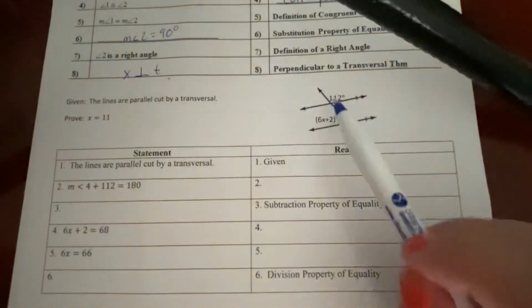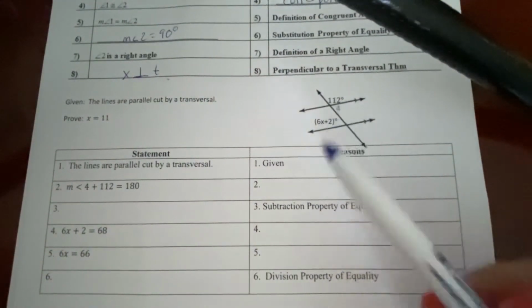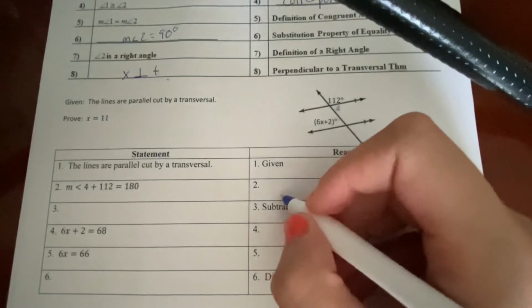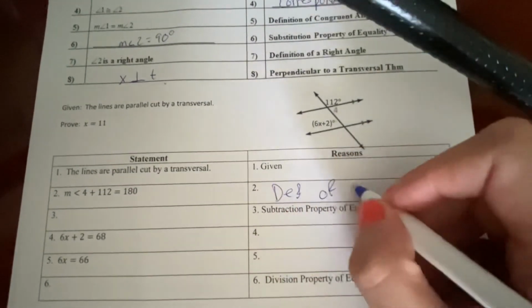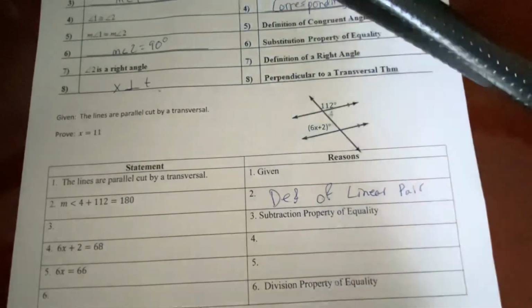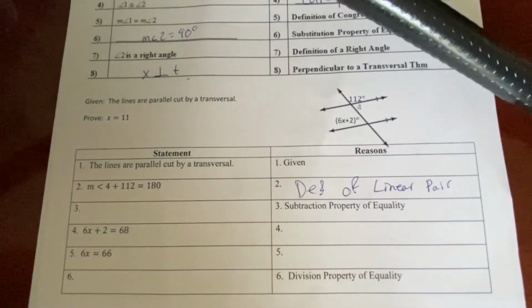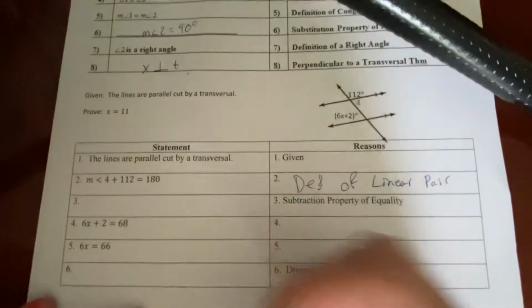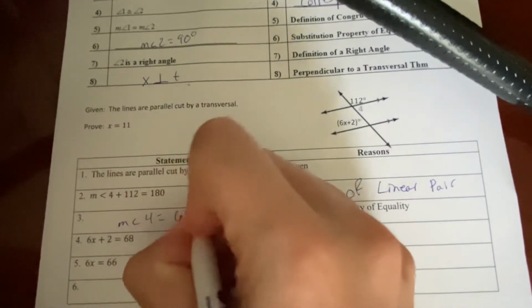here we go. So we know angle 4 and 112 add up to 180 because of definition of linear pair. Then by the subtraction property of equality, we know that the measure of angle 4 would equal 68.